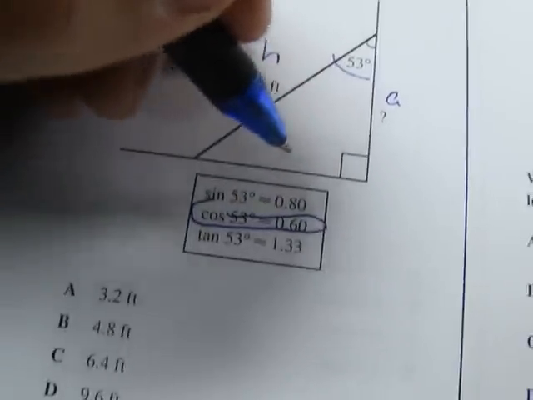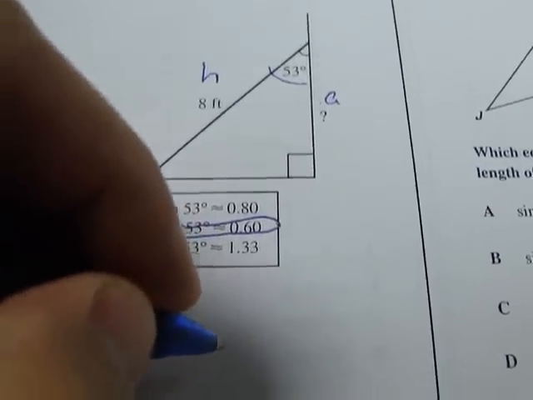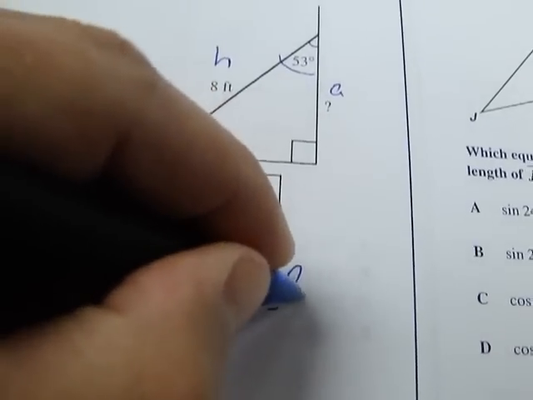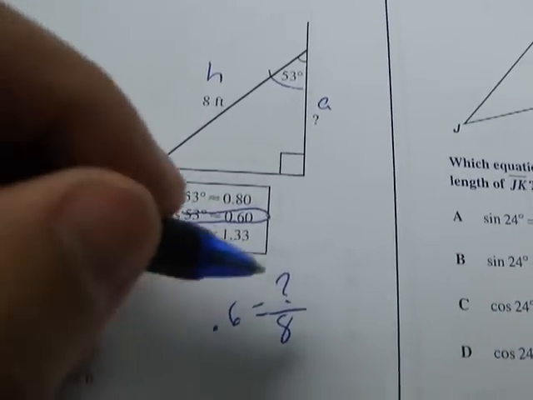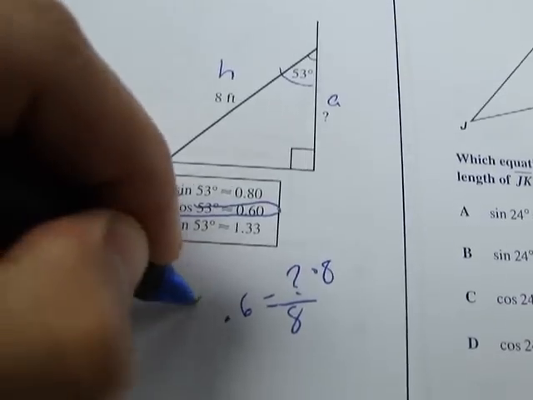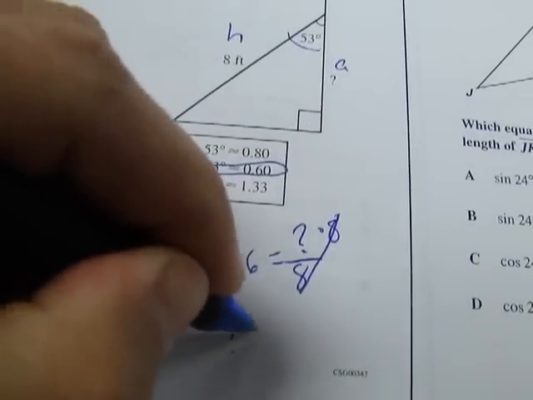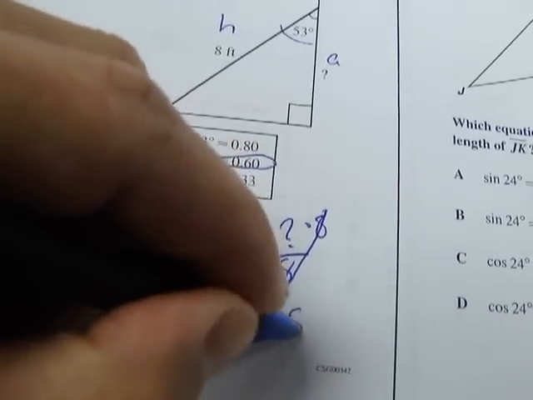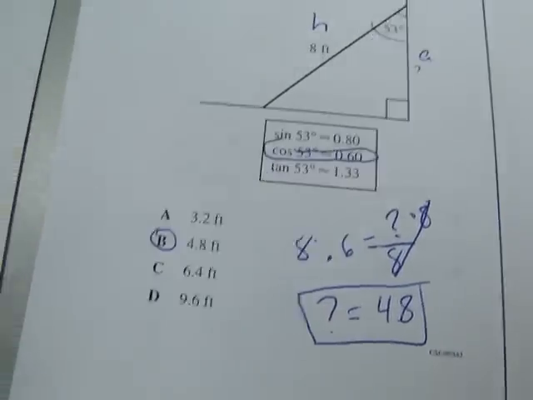So the cosine is 0.60. In other words, the cosine of 53, which equals 0.6, equals question mark over 8. If we want to know what question mark is, we're going to multiply both sides by 8. And the 8's will cross out there. We get question mark equals 8 times 0.6, or 4.8. And there you have it. The answer is certainly B. Okay, so that does it for number 80.